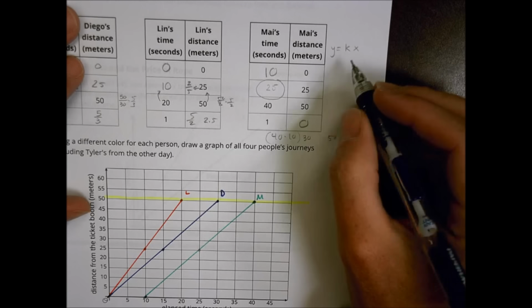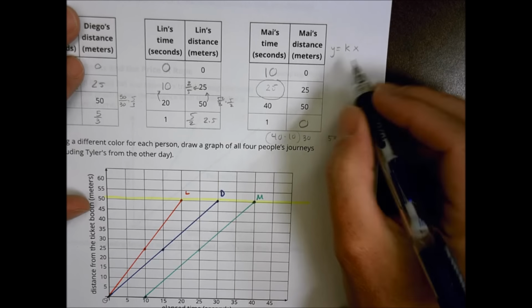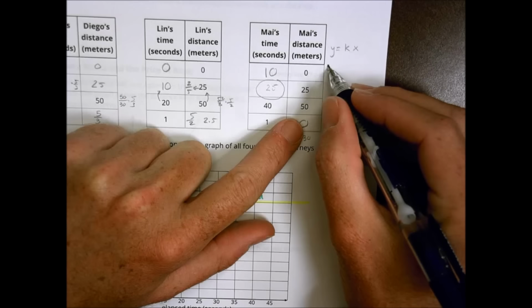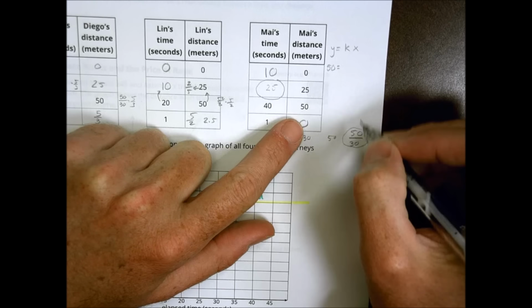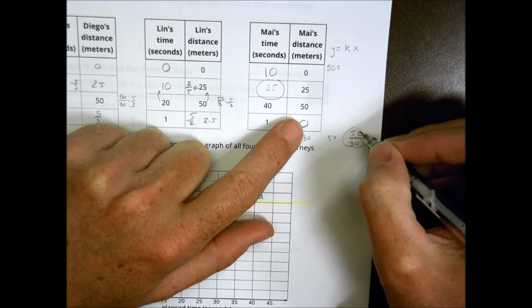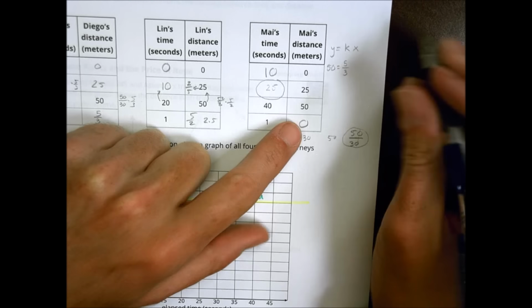But in this case, we know our distance is 50. Let's take this one here. We have a 50. We said our constant proportionality is actually not 50, it's 5/3, isn't it? Right? So our constant proportionality is actually 5/3.